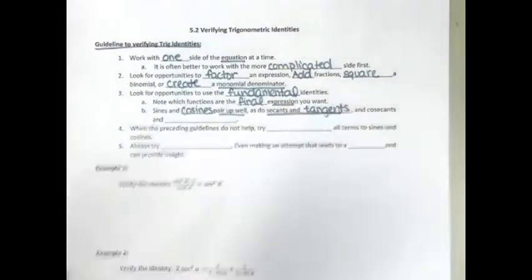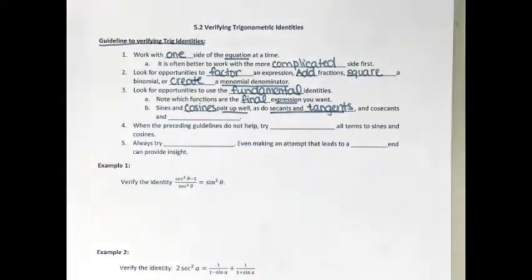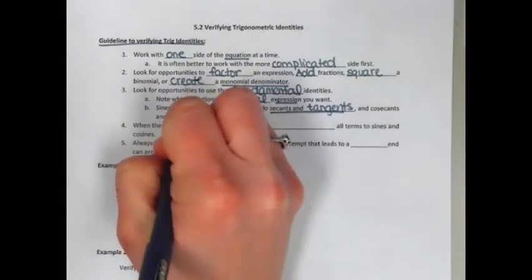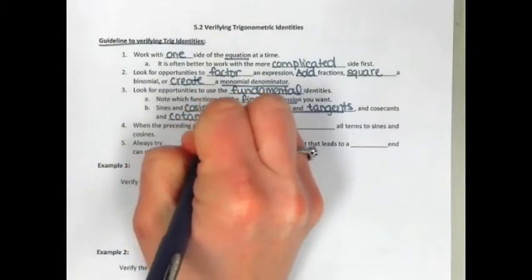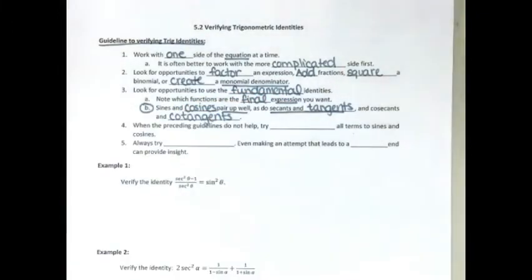Secants and tangents will pair up well because 1 plus tangent squared is equal to secant squared, so tangent squared equals secant squared minus 1. Then cosecant and cotangent match up well. These all come from your Pythagorean identities. Also, you can always take tangent to sine over cosine.